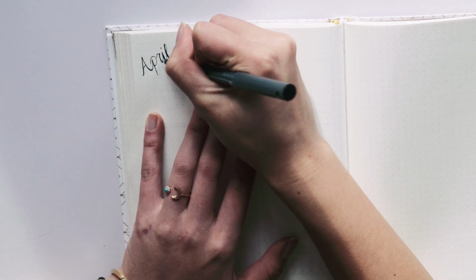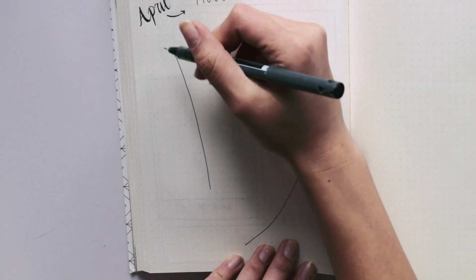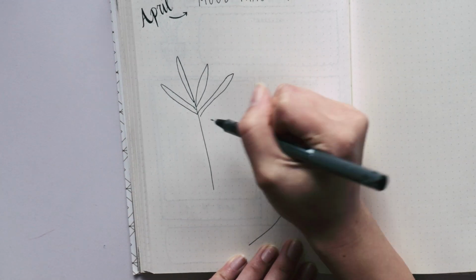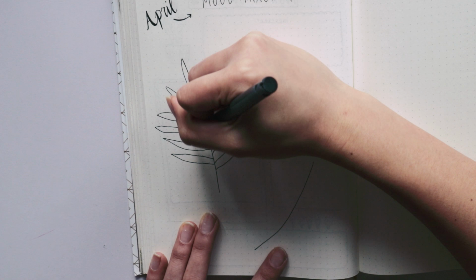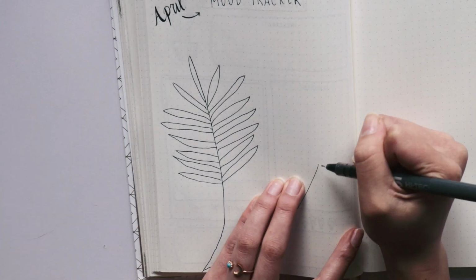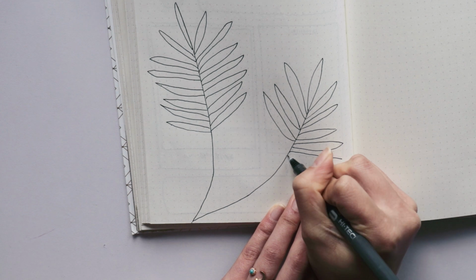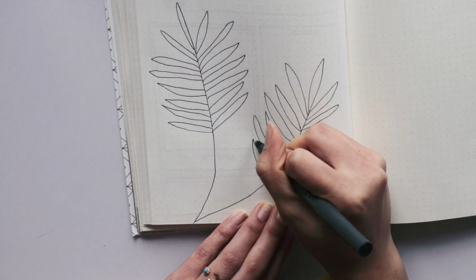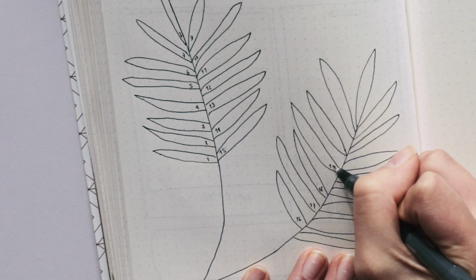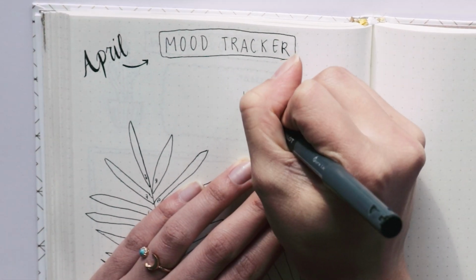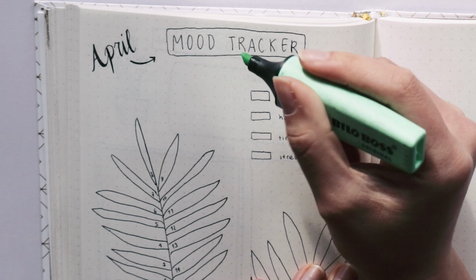On the next page I created my mood tracker of April, so I wrote April at the top and then also mood tracker. Since it's a kind of plant theme, I thought it'd be fun to also do something with that. So what I did, I created two big leaves and then smaller leaves on those. In total there would be like 15 small leaves on each leaf, so it would have 30 leaves in total, of course, because there are 30 days in April. So I drew all those leaves and I wrote down every date onto the leaves, and later on I can color these leaves with my mood. So I also created a mood log with the different colors for each mood.